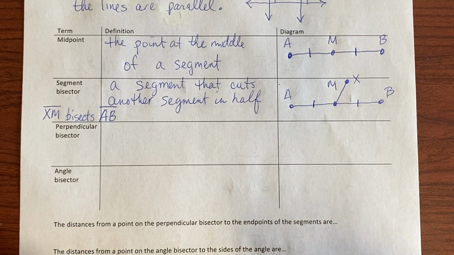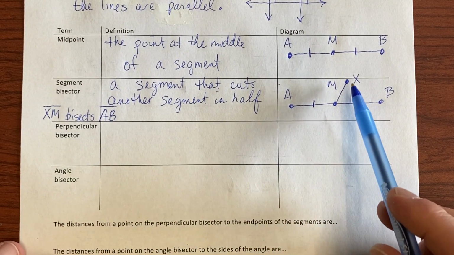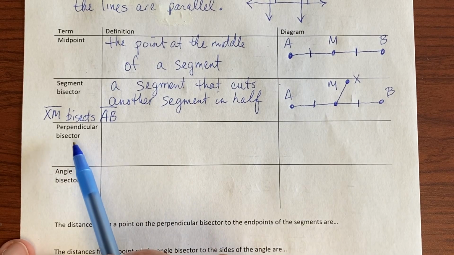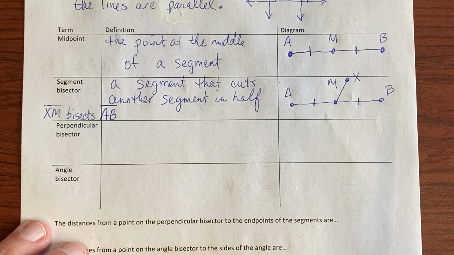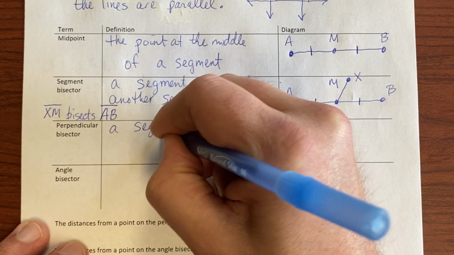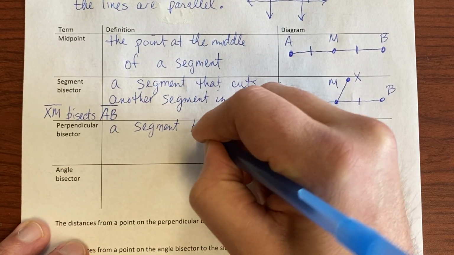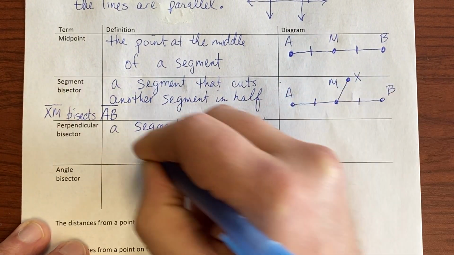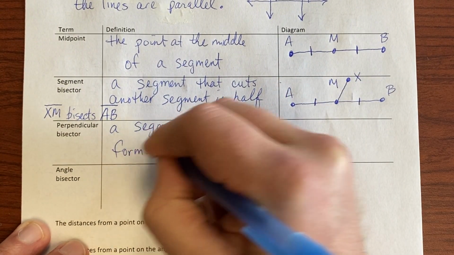All right, a couple more definitions to go. So that was a segment bisector. Now we're going to talk about a specific type of segment bisector. That's a perpendicular bisector. So a perpendicular bisector is going to be a segment bisector that forms a 90-degree angle.